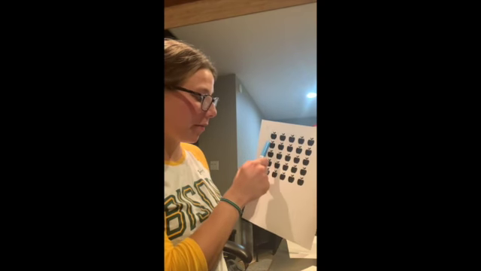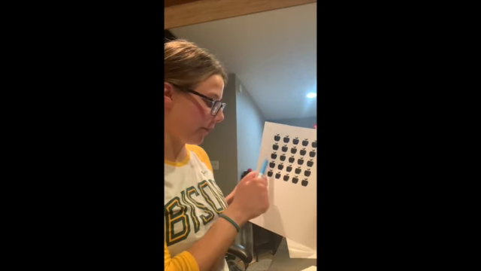Awesome. So what he's trying to say is that we could add 5 plus 5 plus 5 plus 5 plus 5. And that's the exact same thing as our array. That's adding 5 equal groups of 5. So that would look the same as this, wouldn't it? We could say 5 plus 5 plus 5 plus 5 plus 5.